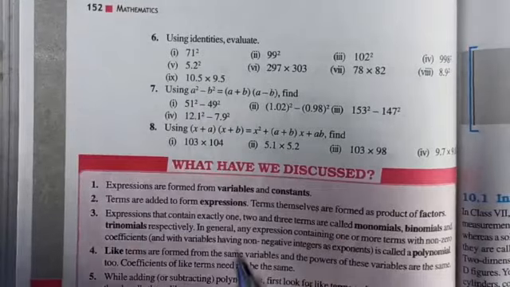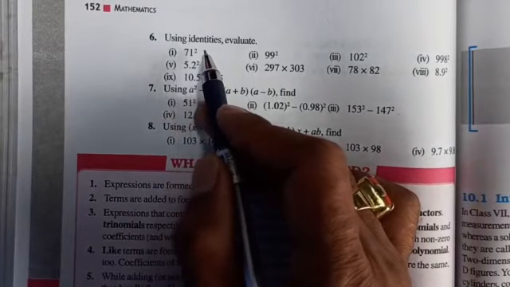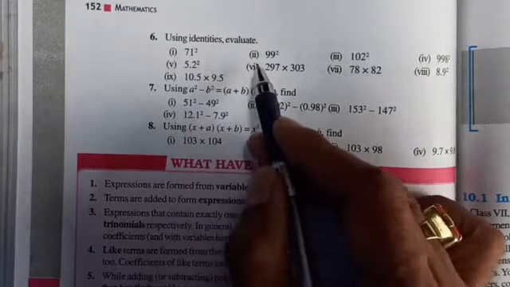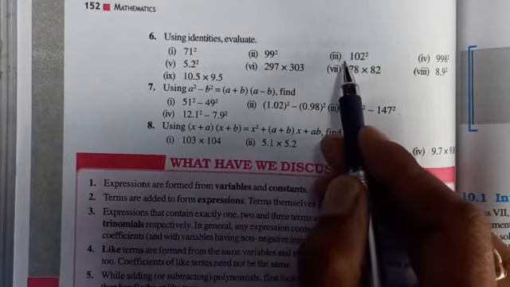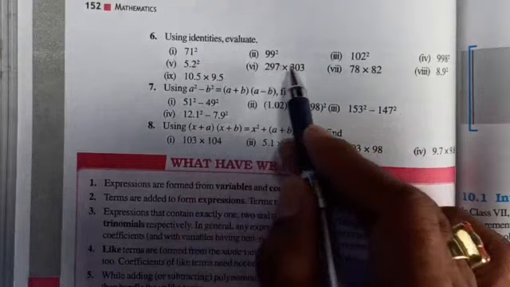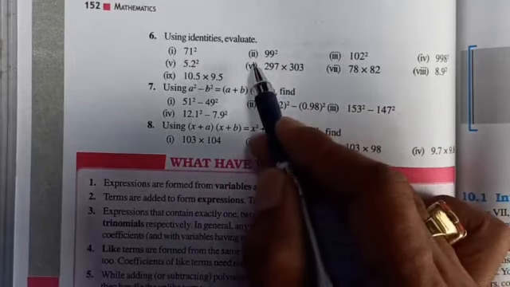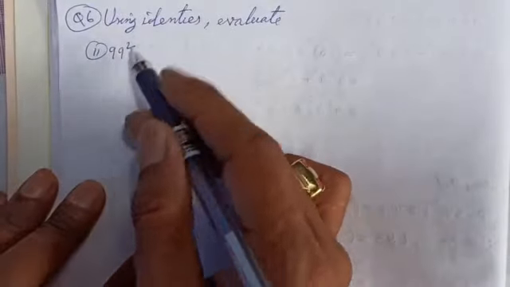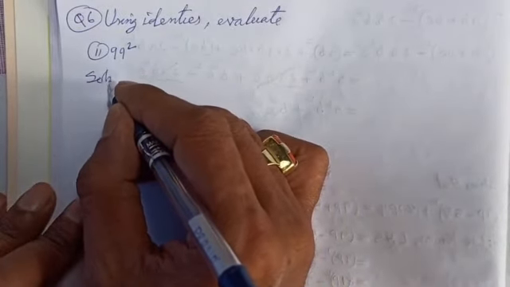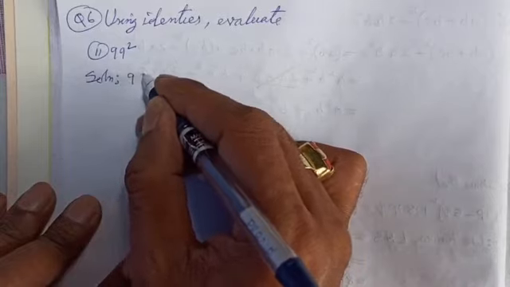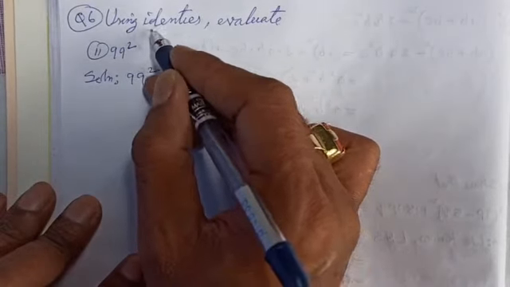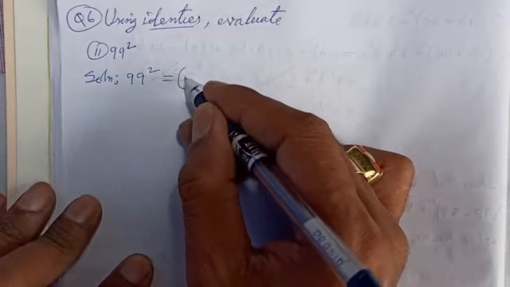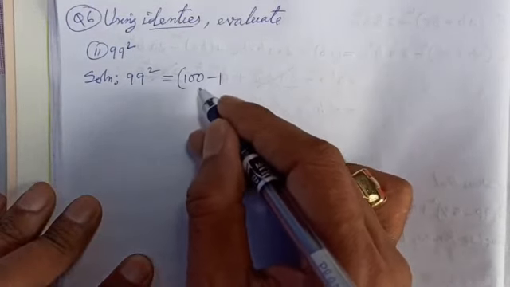Now let's try question number 6. Using identities, evaluate Roman number 1, 71 square, Roman number 2, 99 square, Roman number 3, 102 square. Actually these questions are the same. So let's try Roman number 2, 99 square. Now solution. 99 square, we have to use an identity. So to use the identity, let's write this 99 as 100 minus 1, because 100 minus 1 is 99.